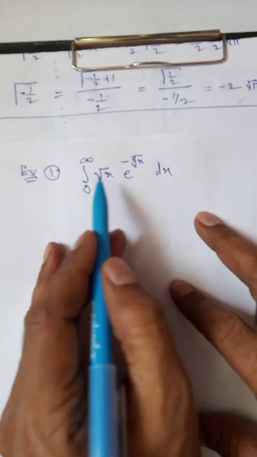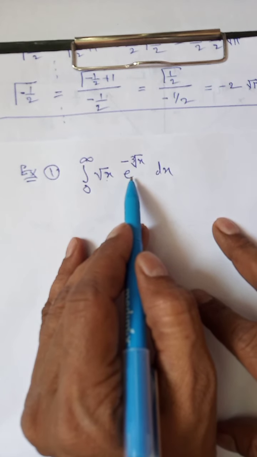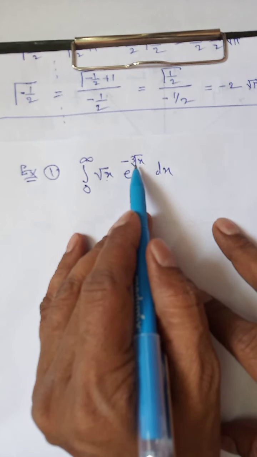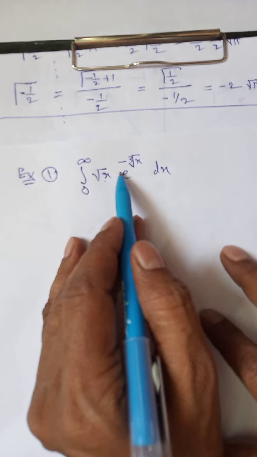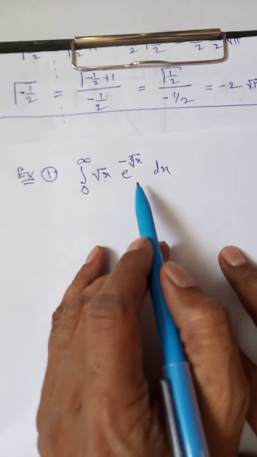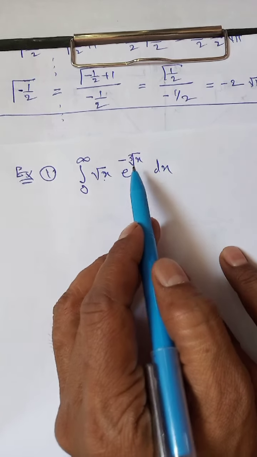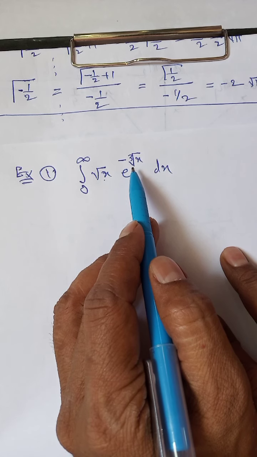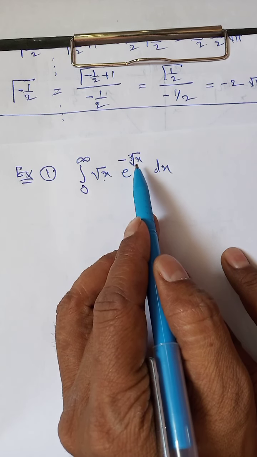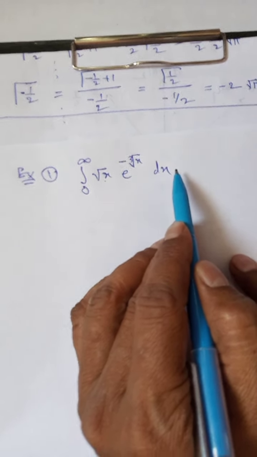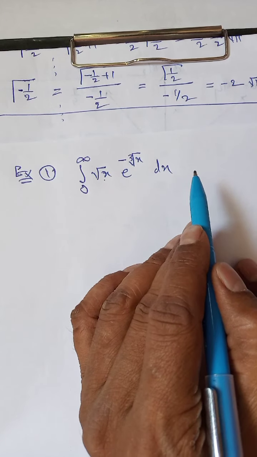But this exponential has power minus x or minus kx only. So we have here the power as minus cube root of x. So we'll convert this power to either minus x or minus kx.